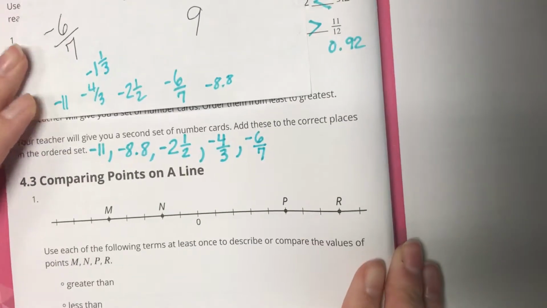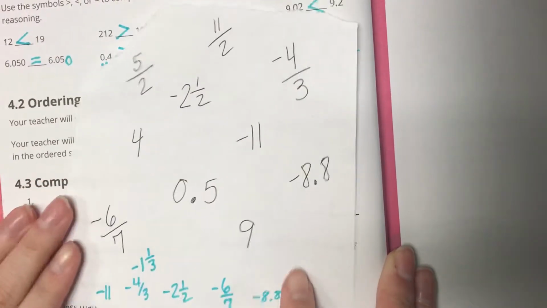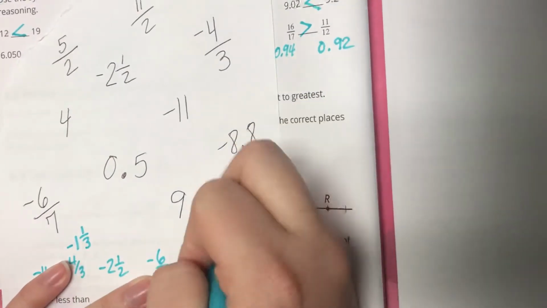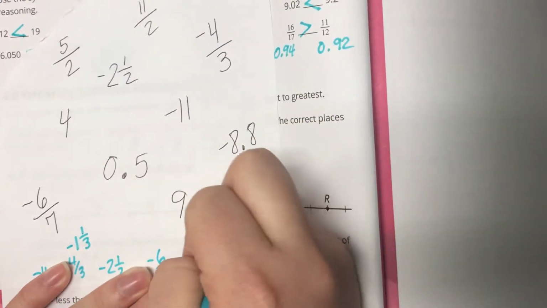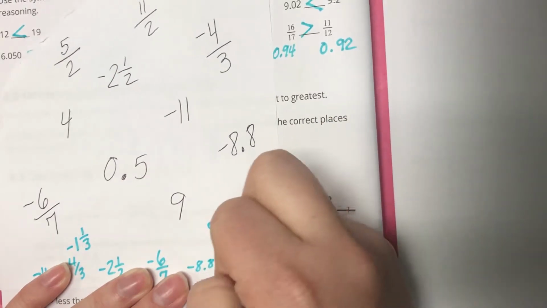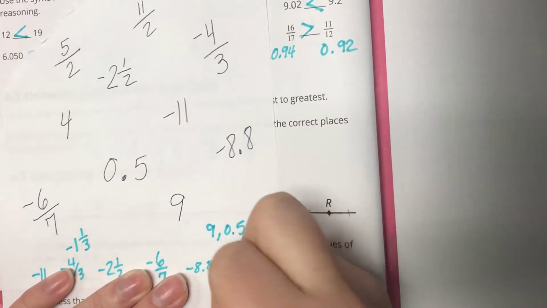Okay, so now looking at our positive numbers. We've already organized our negatives, so let's see what positive numbers we have. I see that we've got a 9, a 0.5, an 11/2, a 4, and a 5/2.